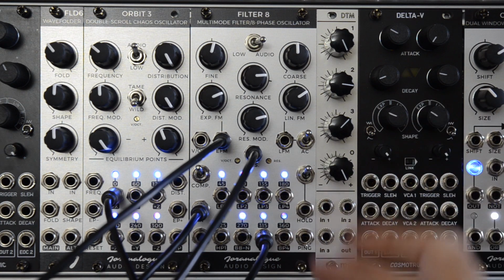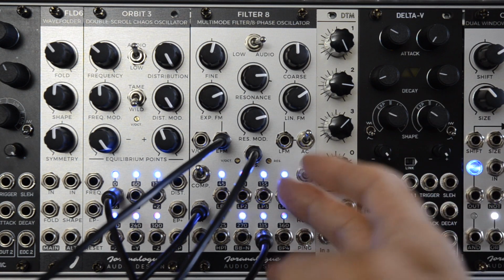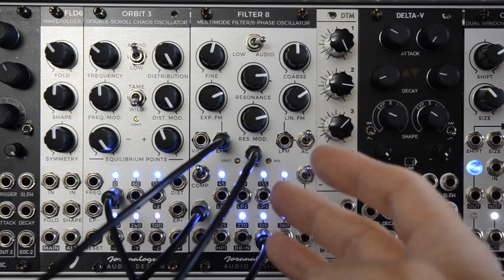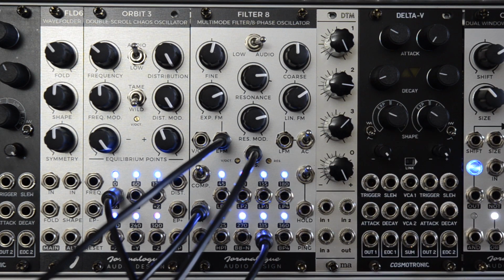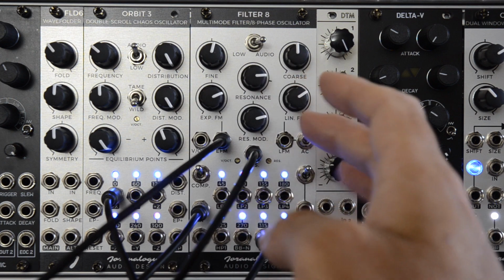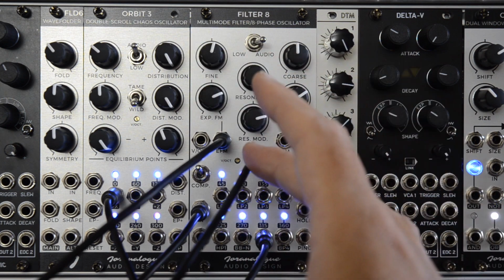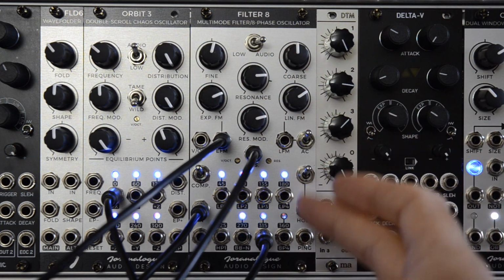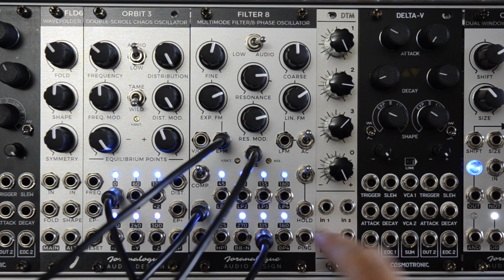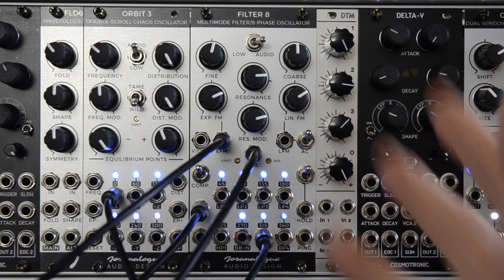Not only does it have 8 outputs that you can get different flavors of sound out of, it also has a multitude of modulation inputs, a hold input, and a dedicated ping input that you can use to ping the filter with.